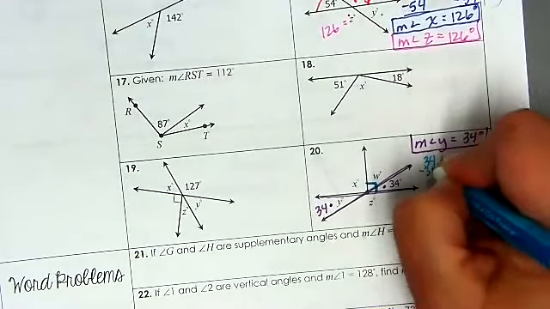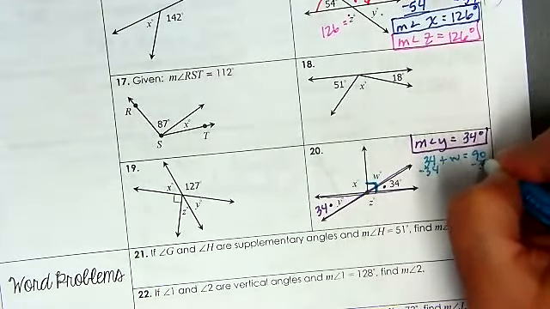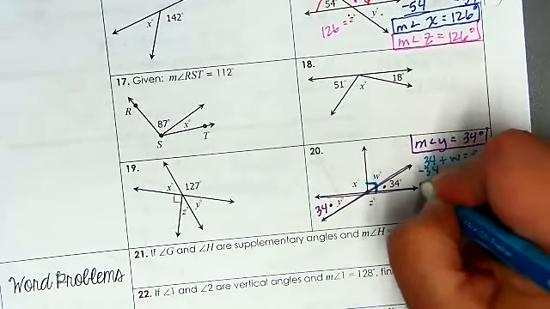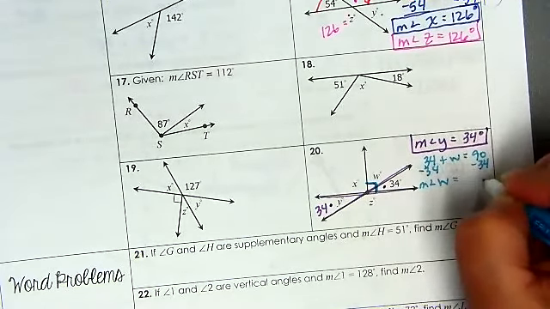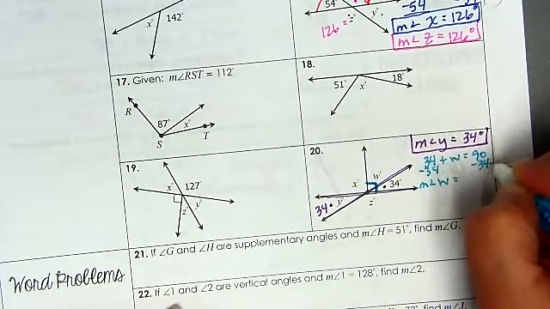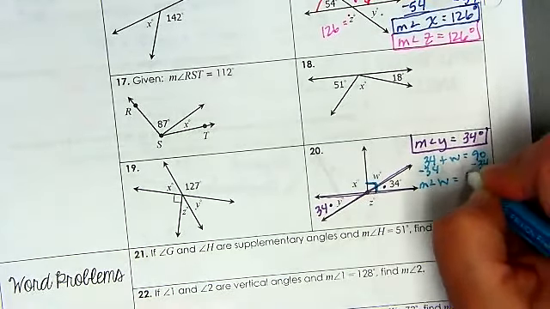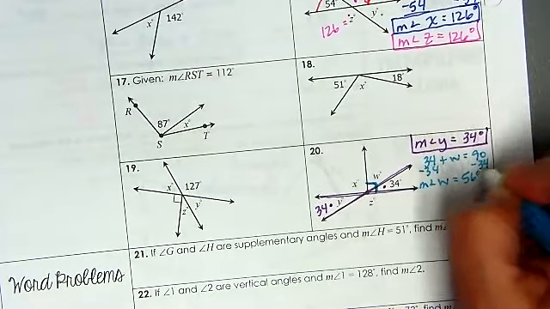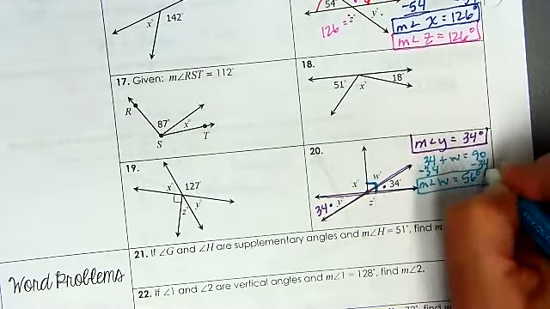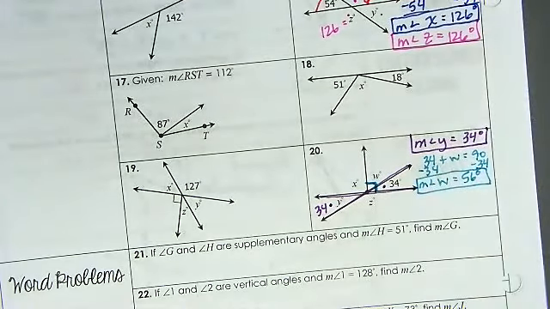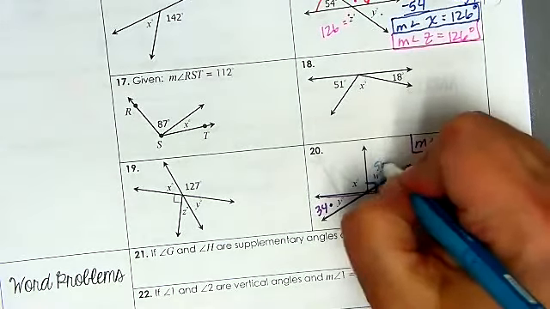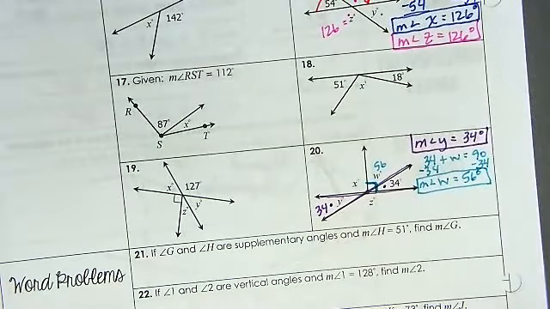So I can subtract 34 from both sides, and I get that W, the measure of angle W, equals 56 degrees. Okay, so I'm going to write that here, 56. All right, but there's not a vertical angle that goes with that, so we're going to keep going.